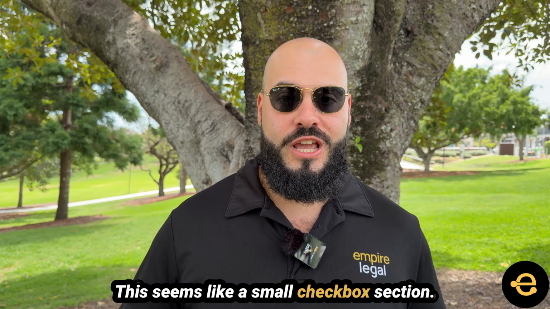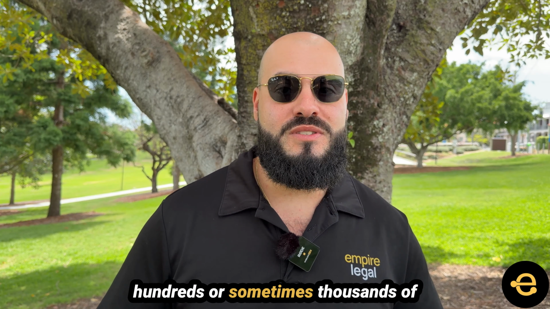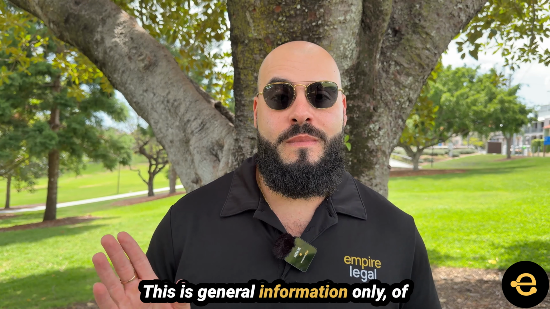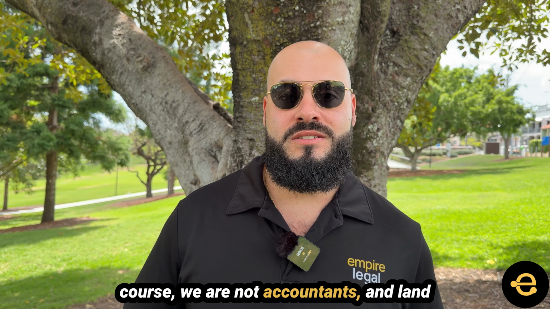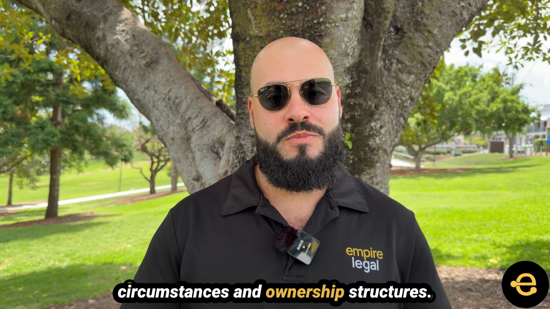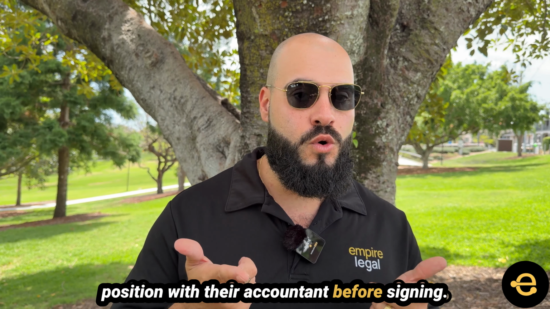This seems like a small checkbox section. However, the option chosen can shift hundreds or sometimes thousands of dollars between the parties at settlement. This is general information only, of course. We are not accountants, and land tax calculations depend on individual circumstances and ownership structures. Buyers and sellers should confirm their position with their accountant before signing.